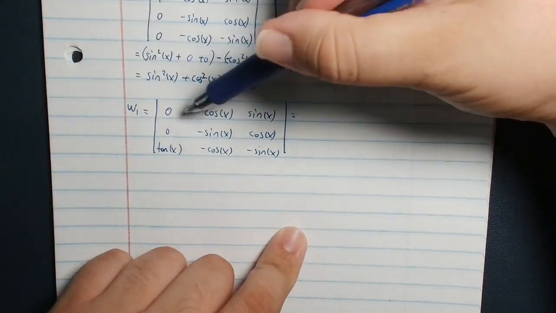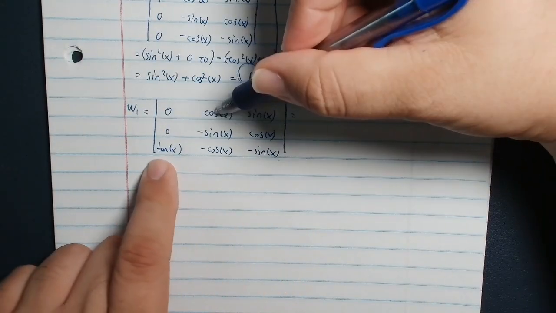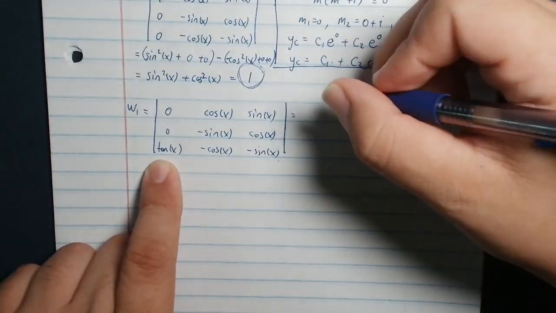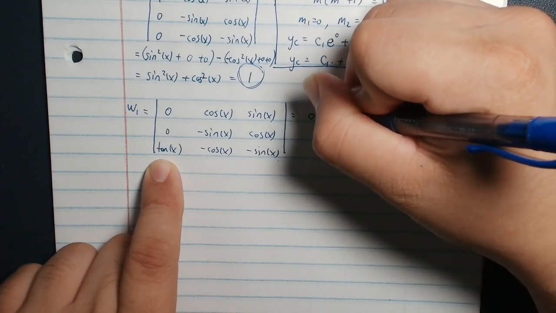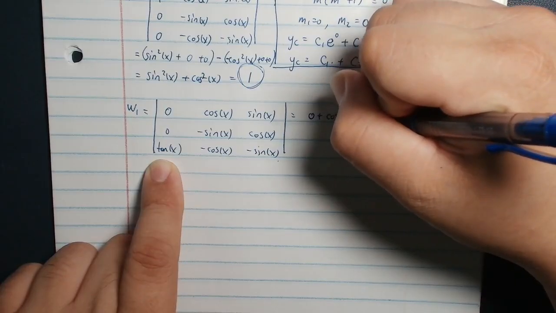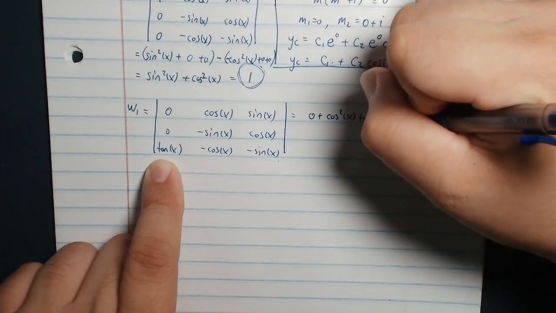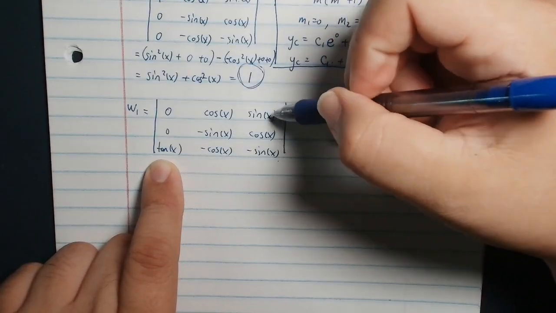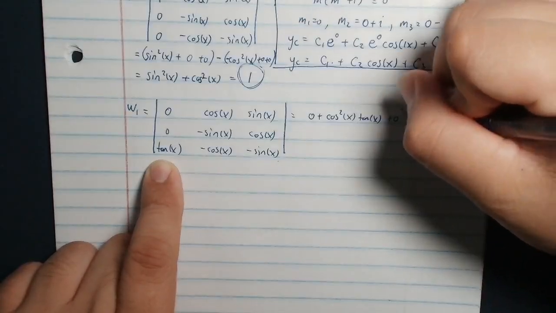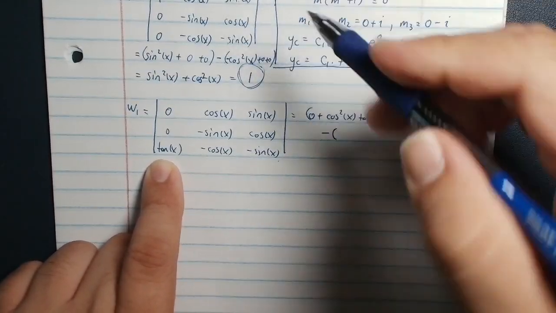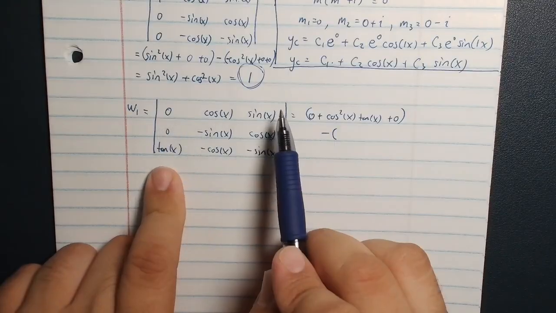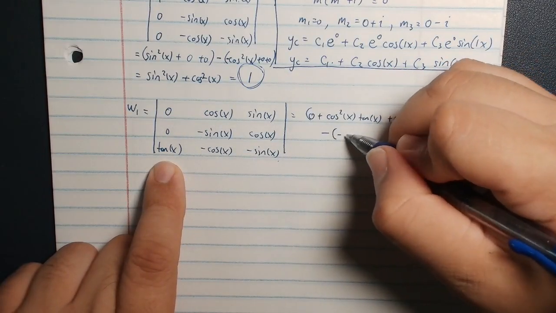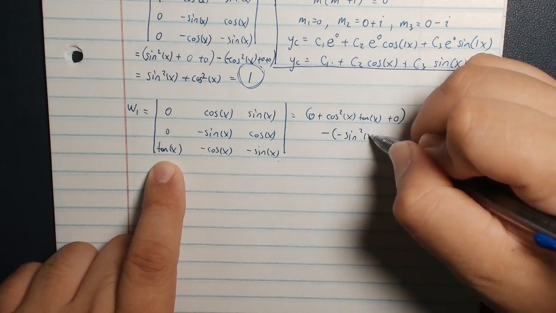And so let's see, that's going to be 0 cosine squared x tangent of x. So 0 plus cosine squared x tangent of x. And then 0 minus, and then if I go back the other way, that's 0, 0, and negative sine squared x tangent of x.